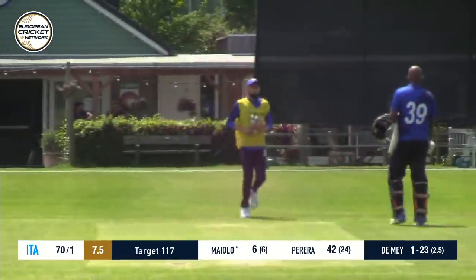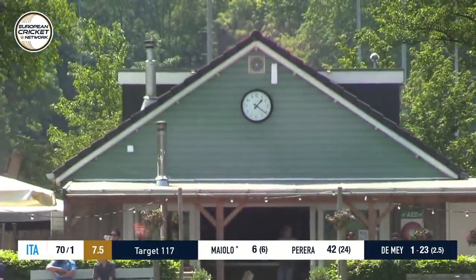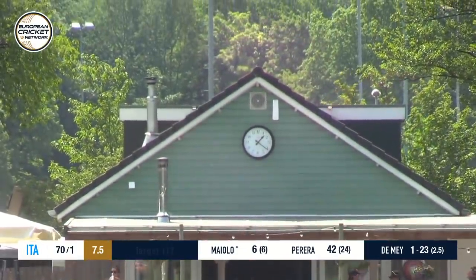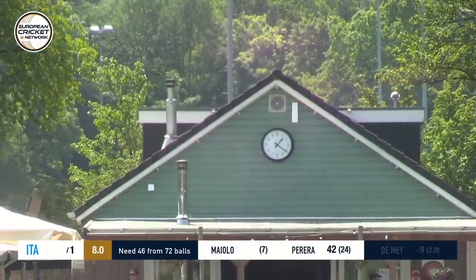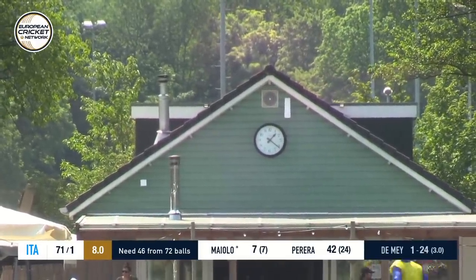Someone brings on water quickly. And there's that clubhouse. What's the time? 1:23. 30 seconds says on that clock.